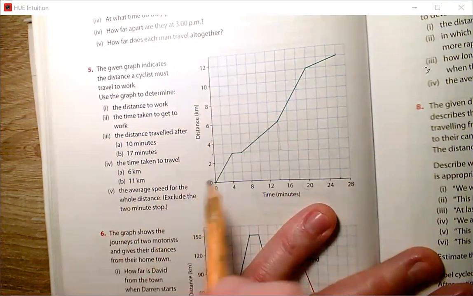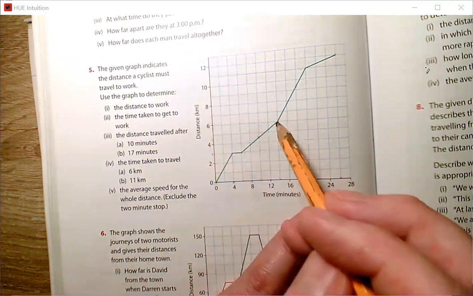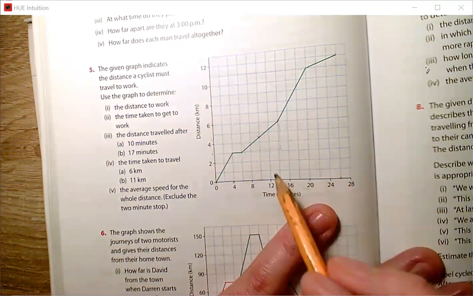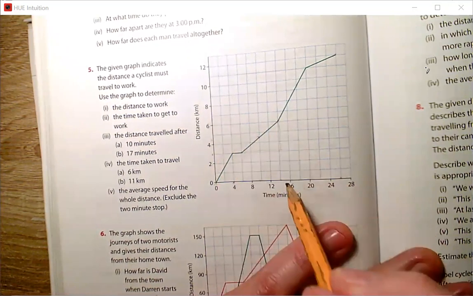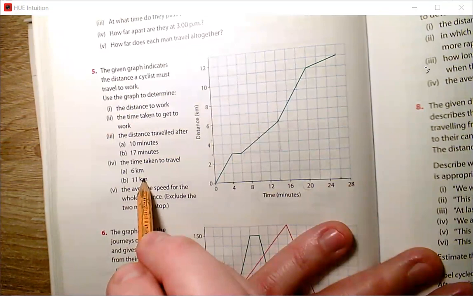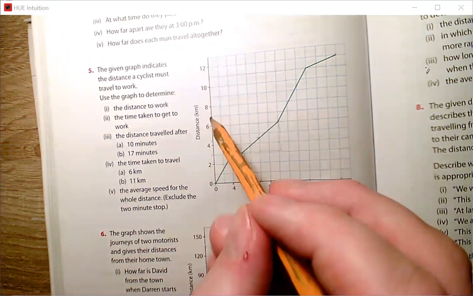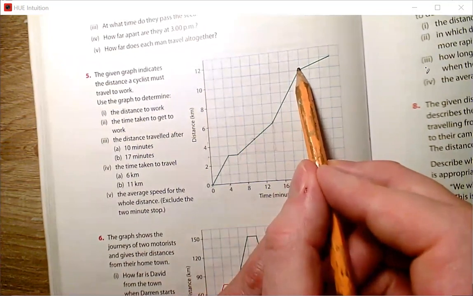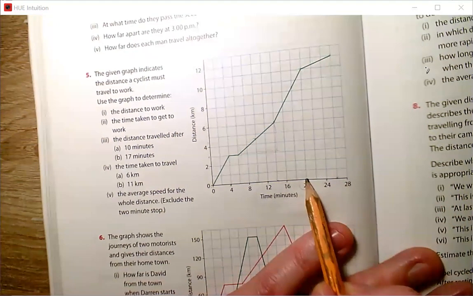Time taken to travel 6 kilometers. There's 6 kilometers there. How long did it take to get 6 kilometers from home? It took 14 minutes, between 12 and 16 minutes. Okay, go across and down. 11 kilometers. How long did that take? Up here at 11 kilometers, between 10 and 12. Come across to here. There's 11 kilometers. Took 20 minutes.